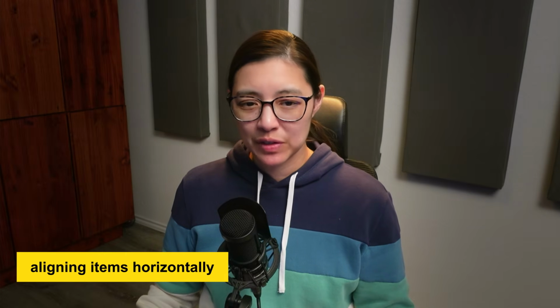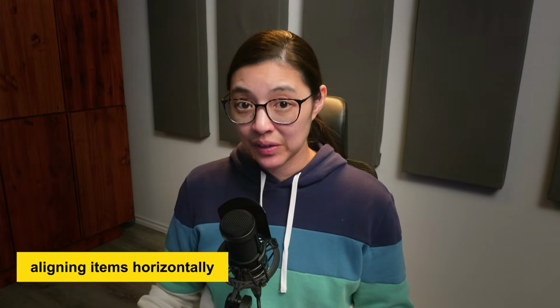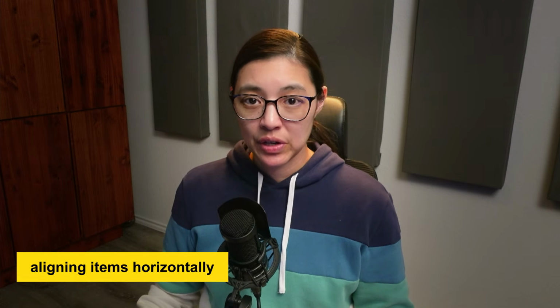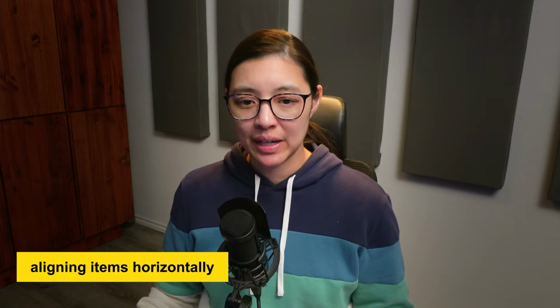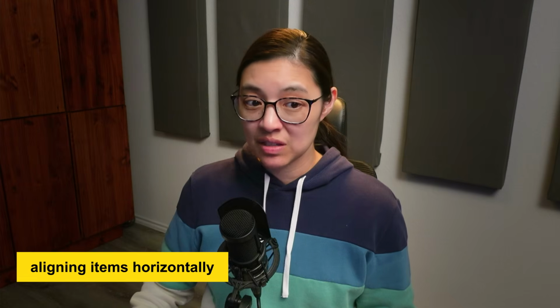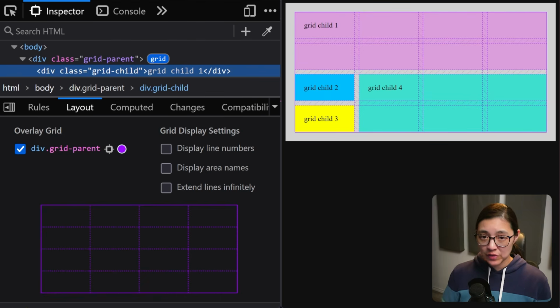Now, just like Flexbox, Grid has properties that you can set on either the grid parent or the grid child in order to align the grid child items within their available space on the grid template. The justify properties are going to align grid items in the inline direction, which is horizontally, and the align properties will align the child items in the block direction or vertically.